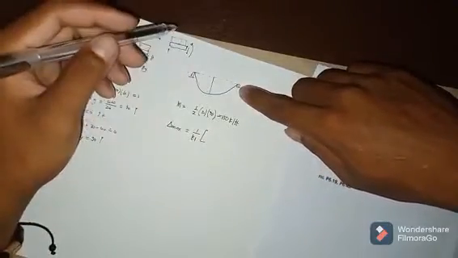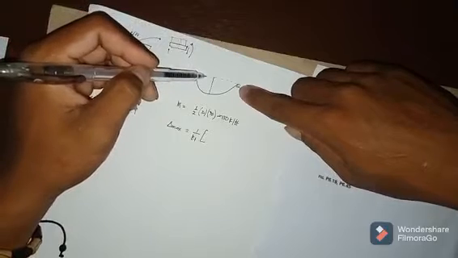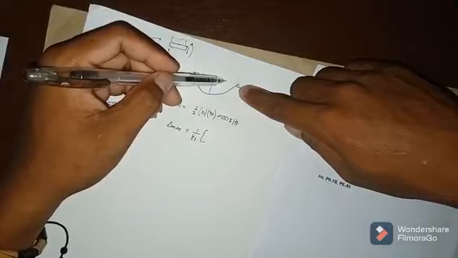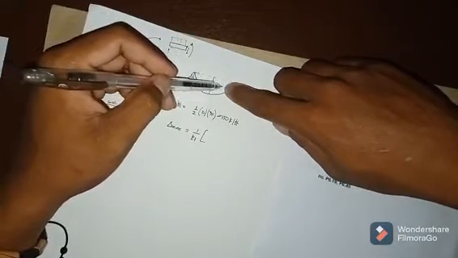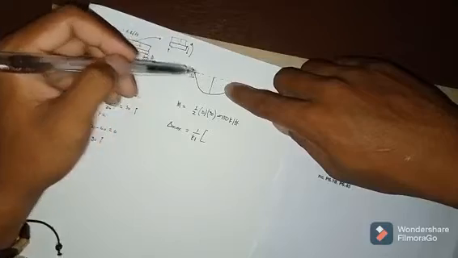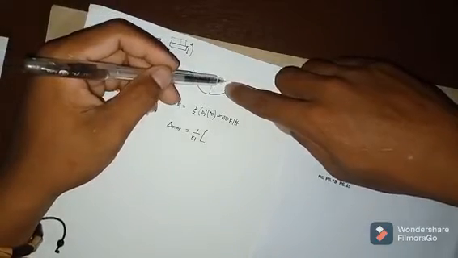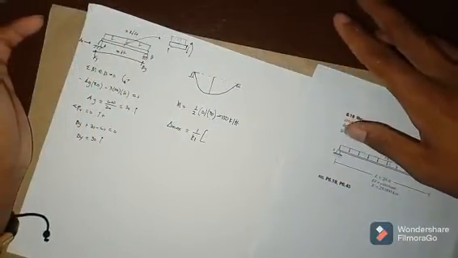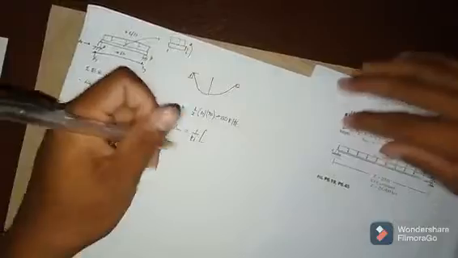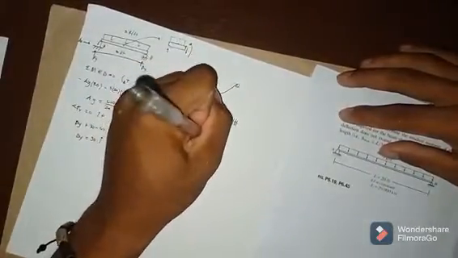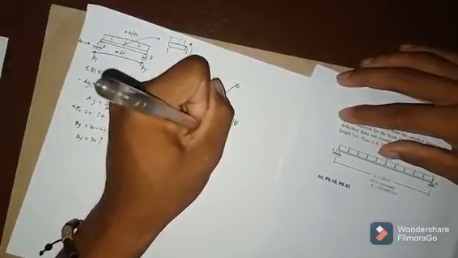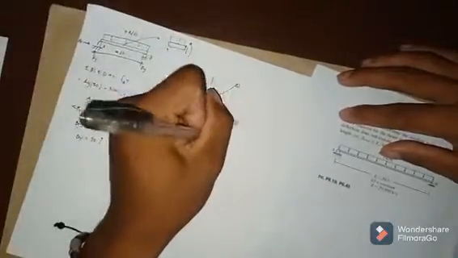Kung magso-solve tayo ng area, 1/3 yung distance niya. So we all know that nasa gitna man yung maximum moment. So, it is been under sa 2/3 ng ating area of the moment. So, 2/3 times the area ng moment natin, which is 150, times yung span niya, half ng span, which is 10.